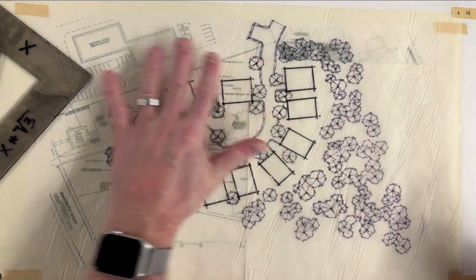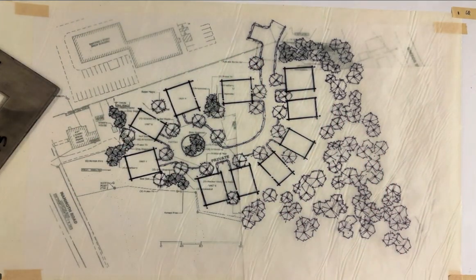I think I got all the trees. Hooray. All right, trees are done.